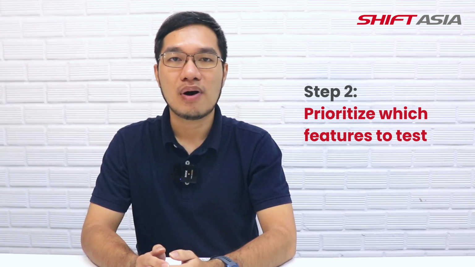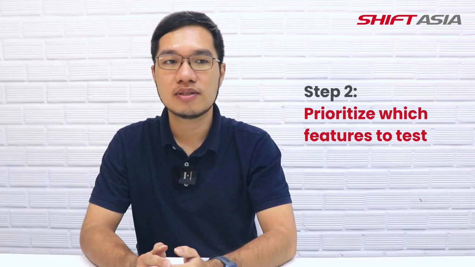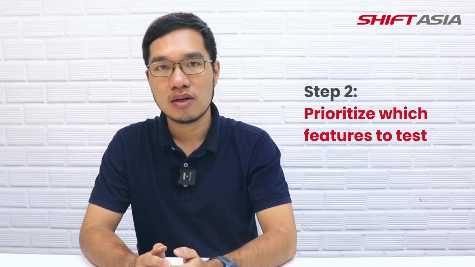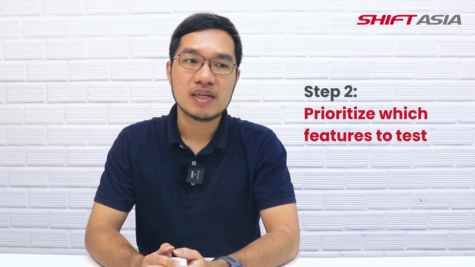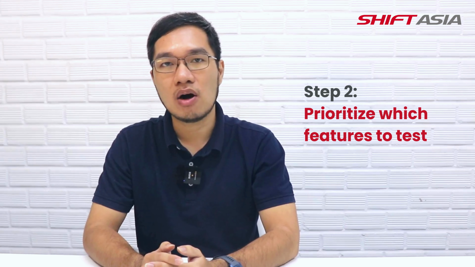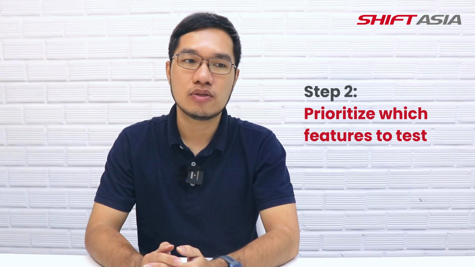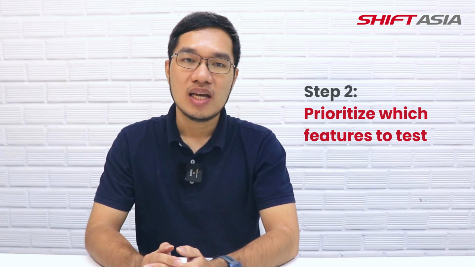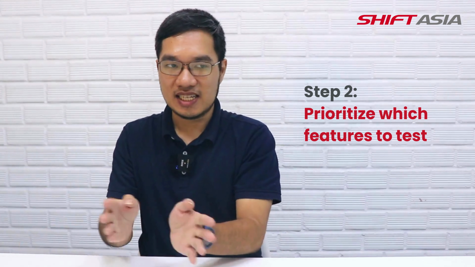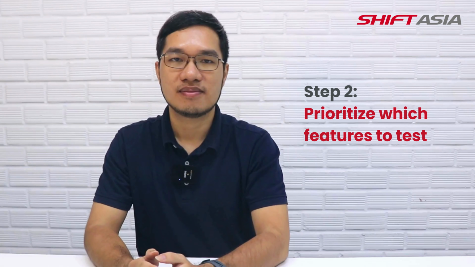Secondly, we should prioritize which features to test and to what extent. Why? Simply because we cannot afford to test the whole system every time. This is why there's no fixed suite for regression testing. Each one varies by context. And finally, run tests on the features based on the priority we have set.